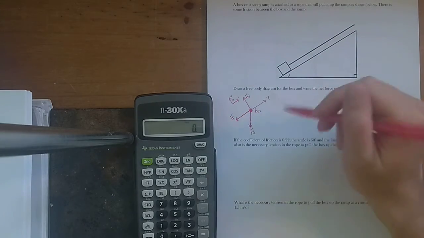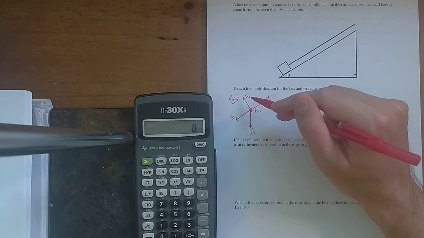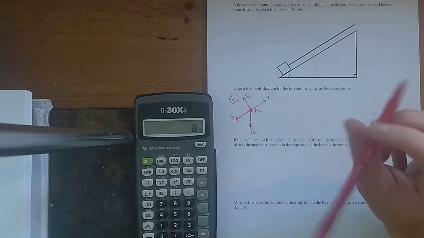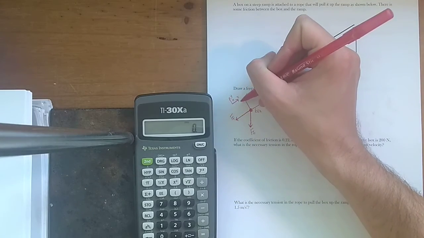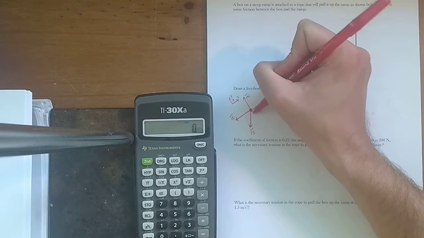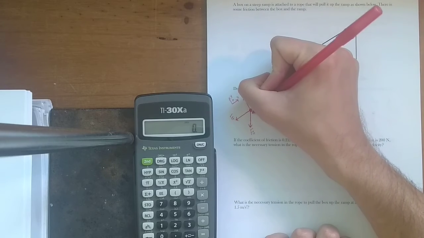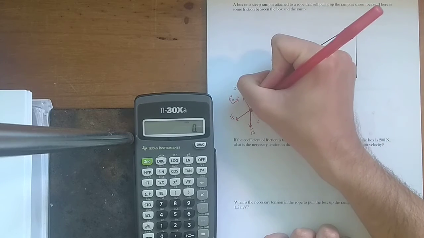So we have tension in the positive x direction, normal force in the positive y direction, force of friction in the negative x direction. Force of gravity is in neither of those directions. We can see it has components in the negative x direction and the negative y direction. So this needs to get split into components, like so.